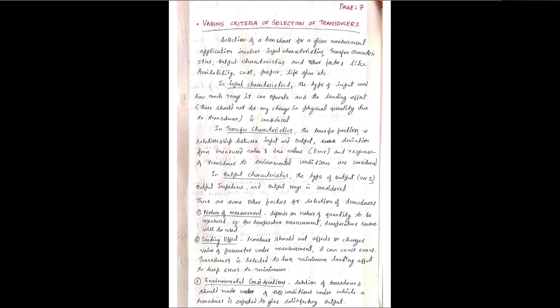Next one is environmental conditions. The selection of transducers should be made under conditions where the transducer is expected to give a satisfactory output in severe environmental conditions also.